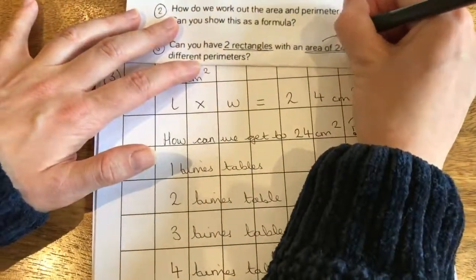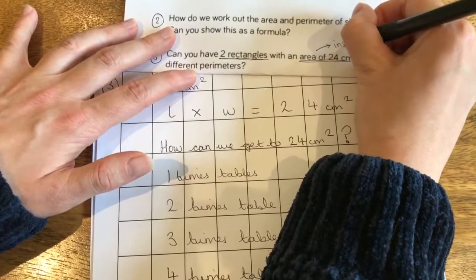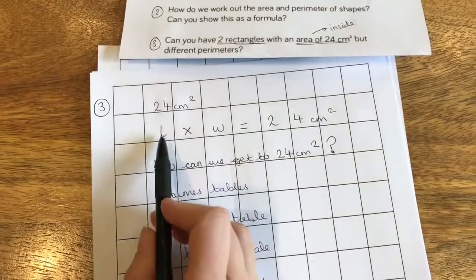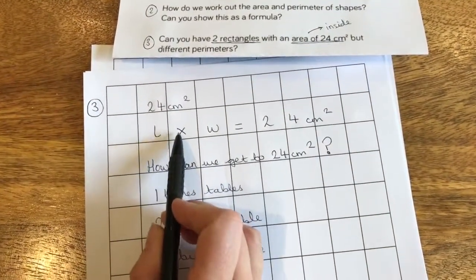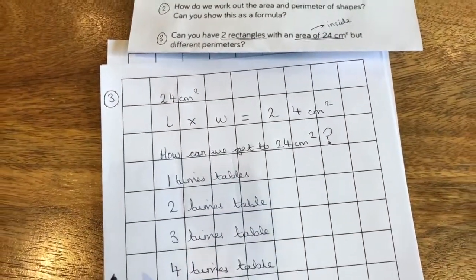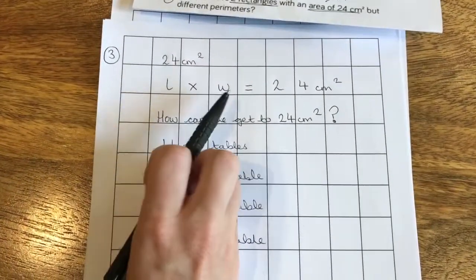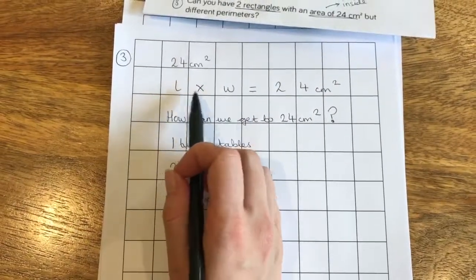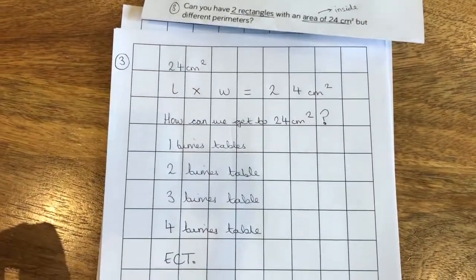So an area we know is the inside, okay? And if we look back at what we've done already, how we find that out is we do length times width, okay? So our first thing we have to do is we have to try and come up with 2 numbers that when times together equal 24.